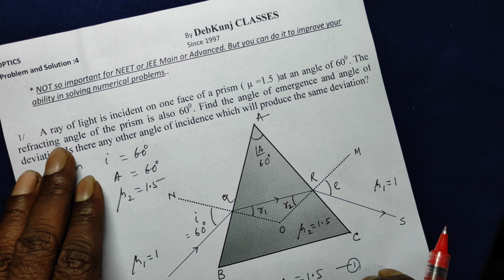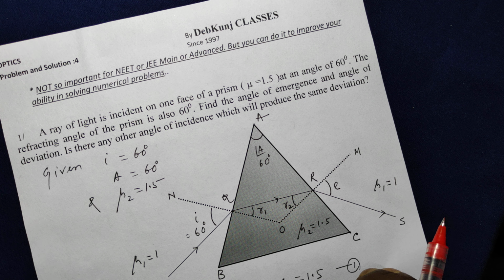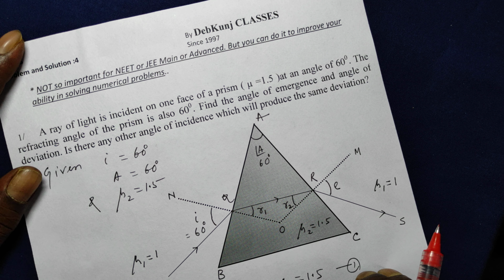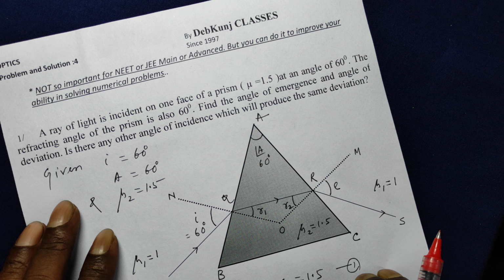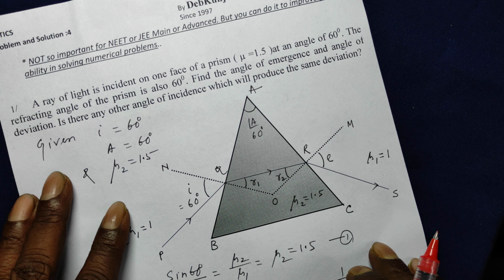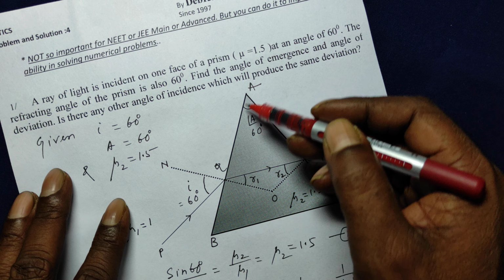Let us solve another numerical problem from ray optics. It's not very important for NEET or JEE Main or Advanced, but you can do it to improve your ability to solve numerical problems. Now, if you look at the diagram, there is a glass prism ABC.